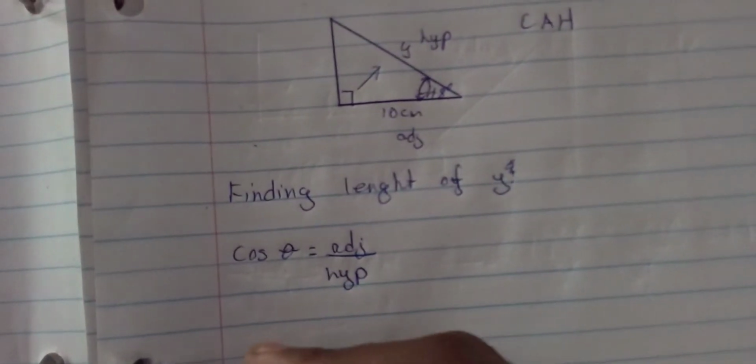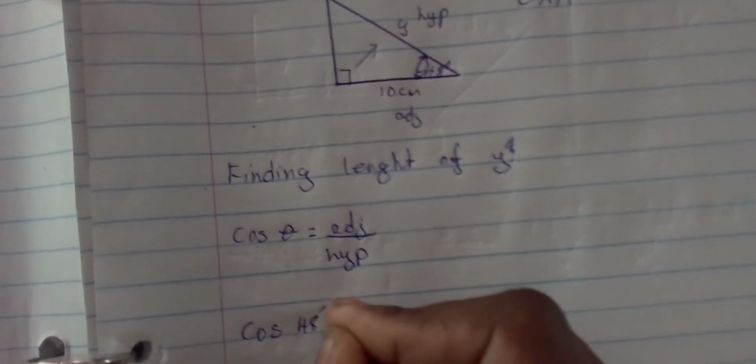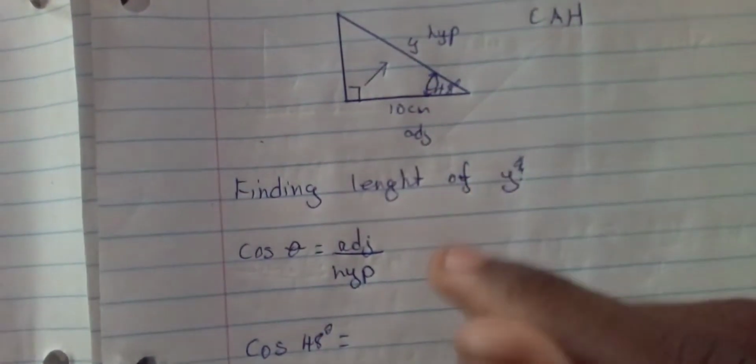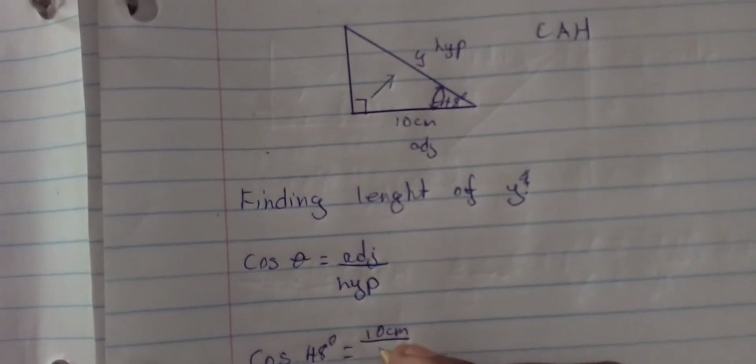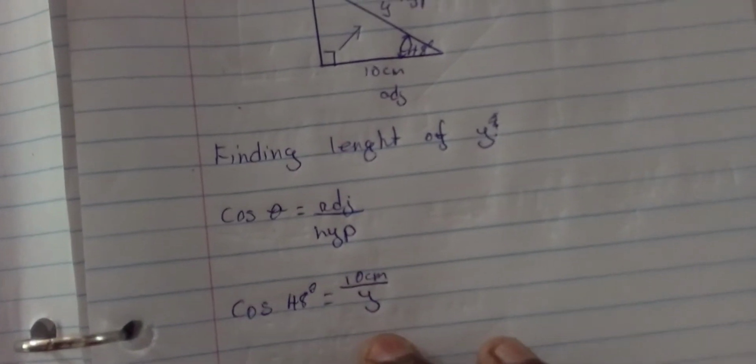We could transpose this equation for our actual values: cosine of 48 degrees is equal to the adjacent, which is 10 centimeters, over the hypotenuse, which is y. So we're trying to make y the subject here.